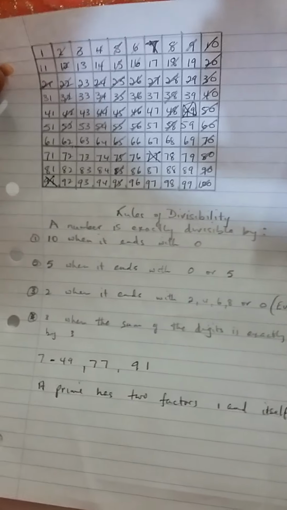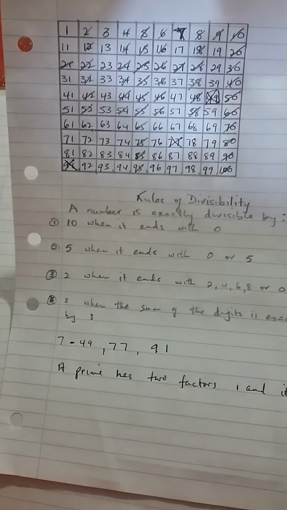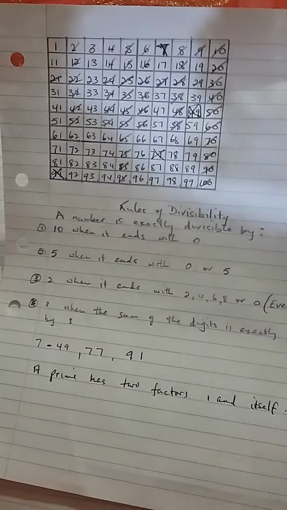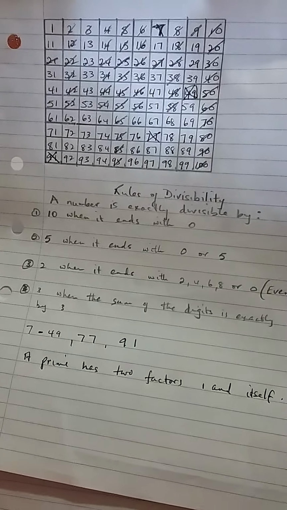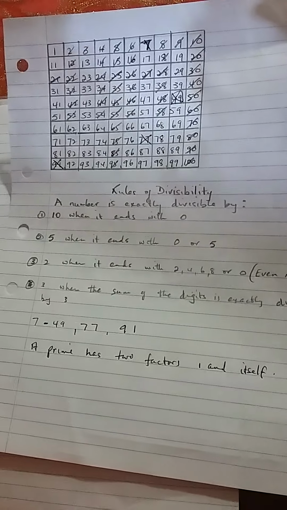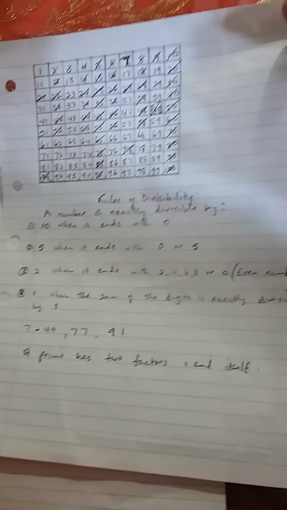And then you would have had the remaining numbers that you would have to list, because we said those numbers have only two factors. The numbers that you were unable to cross off would have only two factors, one and itself, and hence we would have called those numbers prime numbers. And we said a prime number has two factors, one and itself.